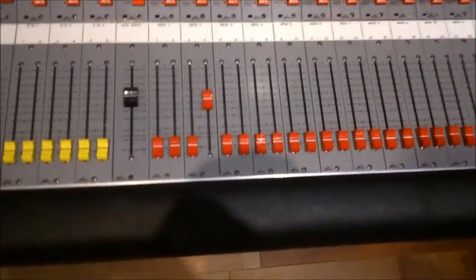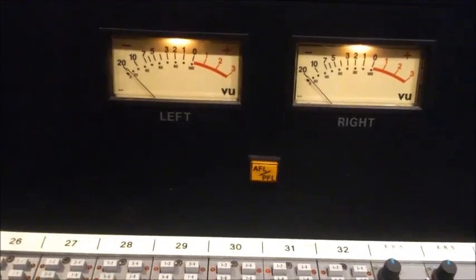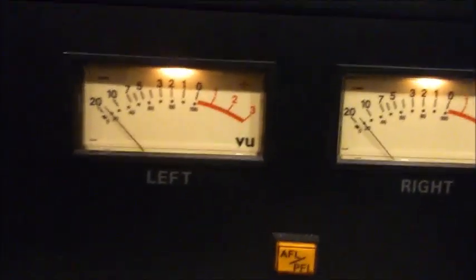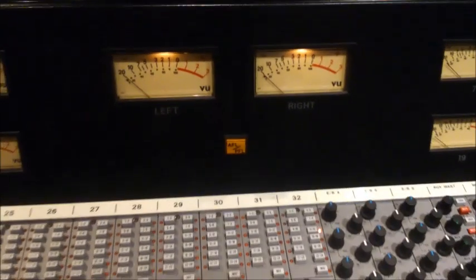So for the monitor level, you've got your metering sort of here. If I turn it up, you should be able to see it moving there. I'll just move it a bit closer, and there you go. Turn it down now.